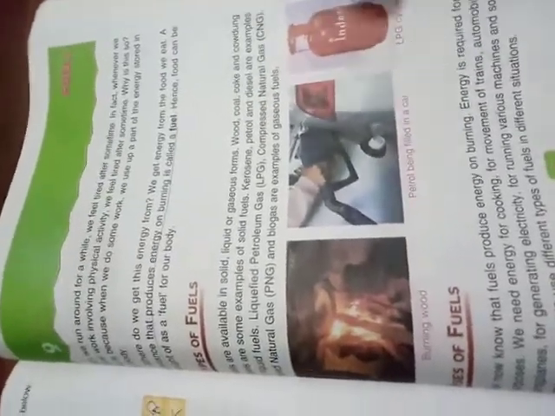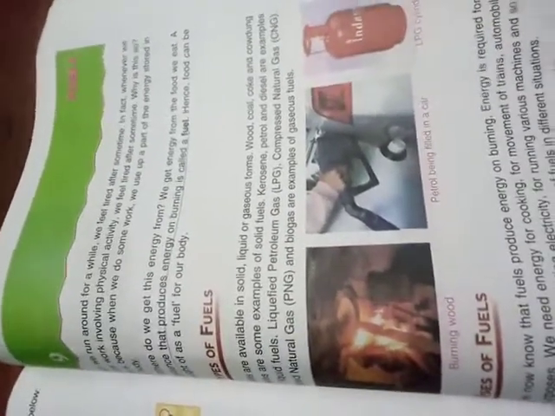Hello, students. In this second part of chapter 9, Fuel, we will study the fuel and machine as well as the fossil fuels. And along with the main fossil fuels, we will also discuss the renewable and non-renewable sources of energy. So let's start. What is fuel?